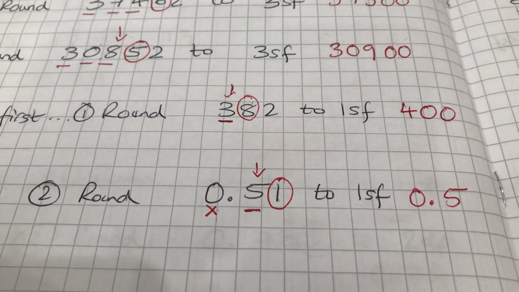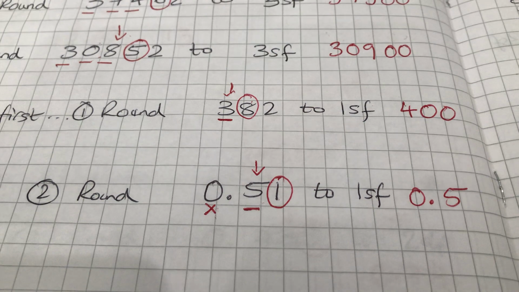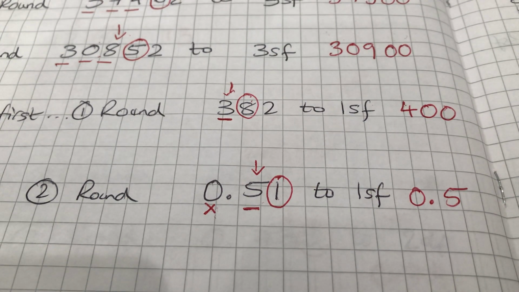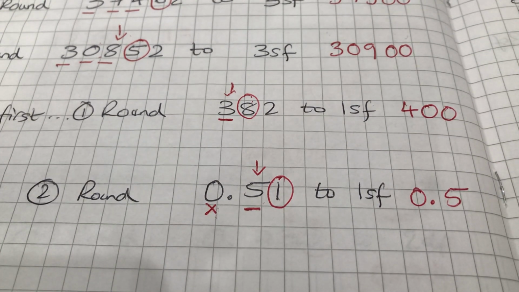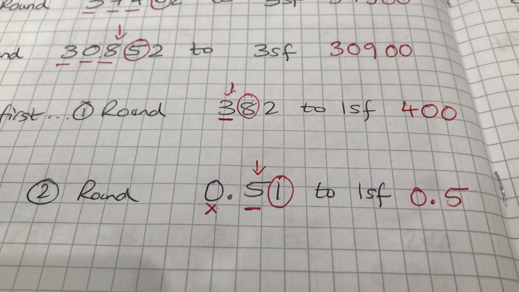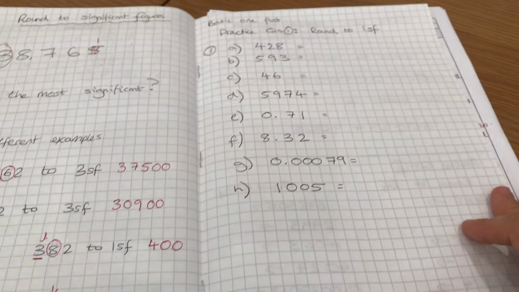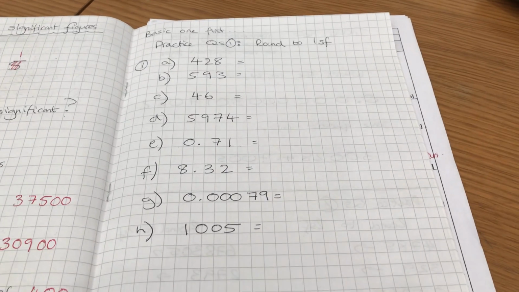Okay? So you do have to have a look at the zeros. If it's a 0 at the start, before the other numbers, you ignore it. But as soon as you've found the other numbers, you do need to include zeros. For the first batch of questions, it's not going to affect you anyway, because I'm just going to get you to round to 1 sig fig. But as we get to the next ones, you'll need to know that.